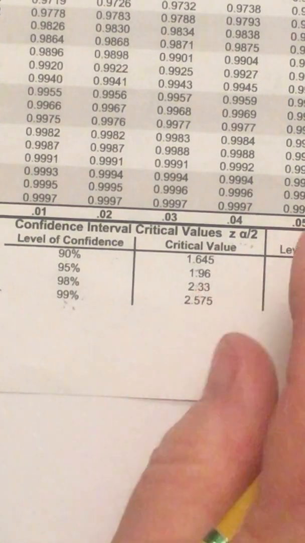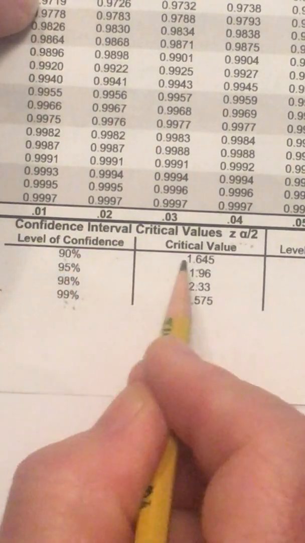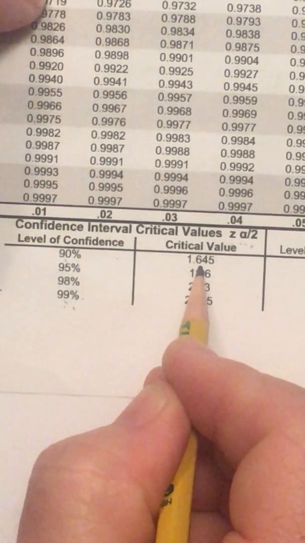Now, what this table tells you is this. If you're working a 90% confidence interval, 1.645. Now, what does that correspond to?